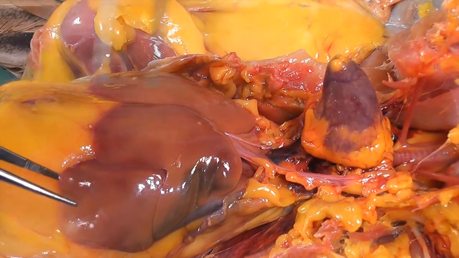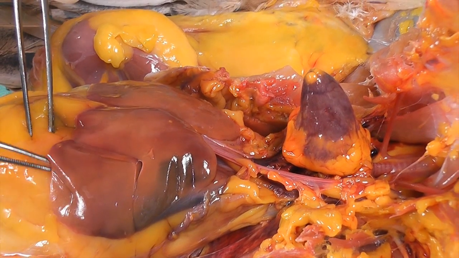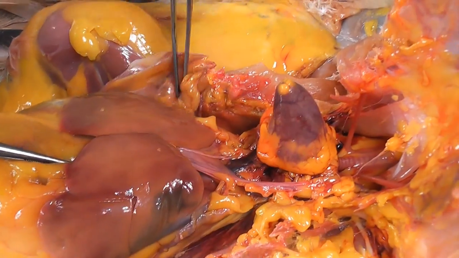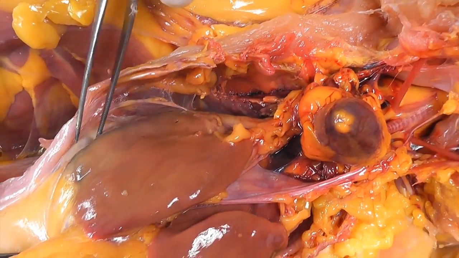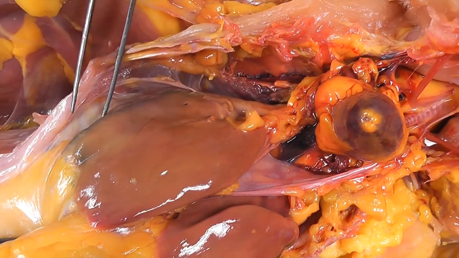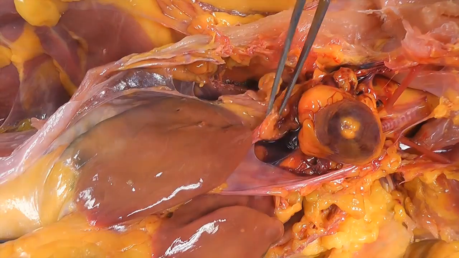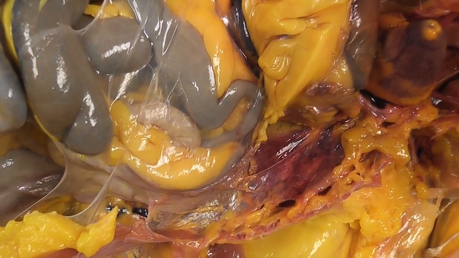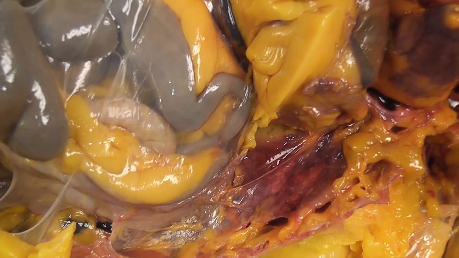Now we can see the liver. The liver with a large amount of adipose tissue. This is the liver. Now we can see the intestines, small and large intestines.